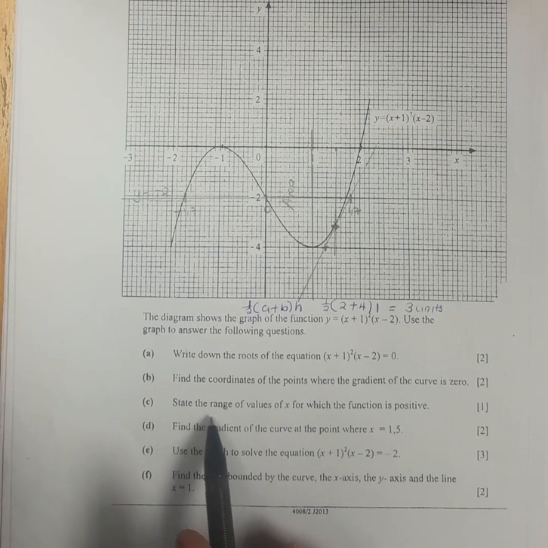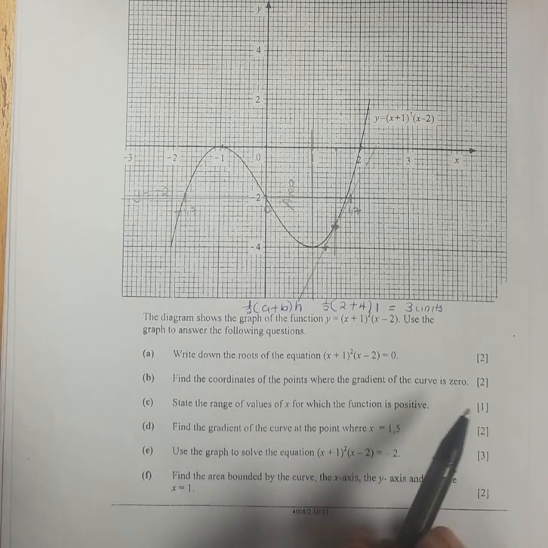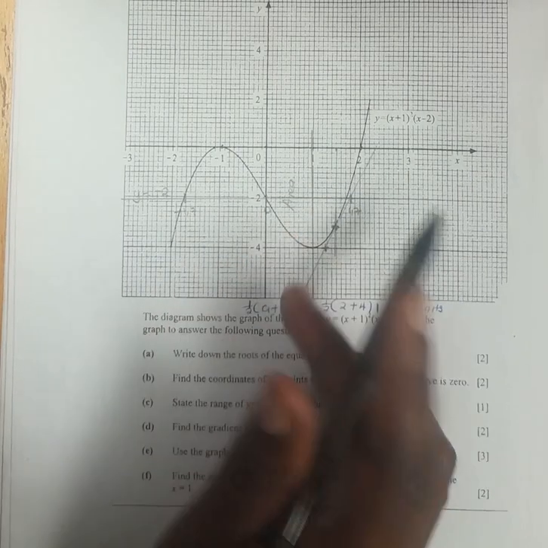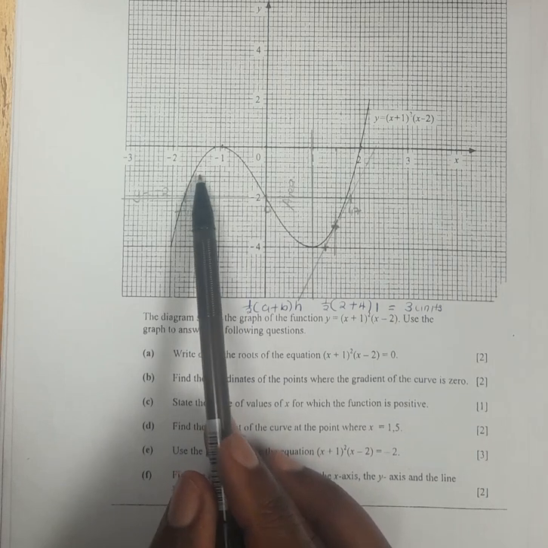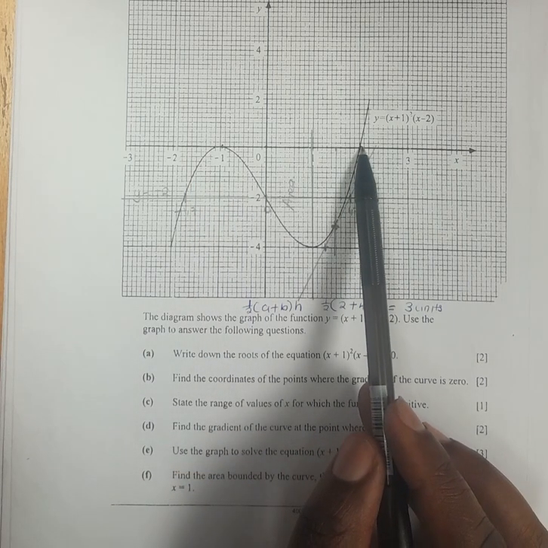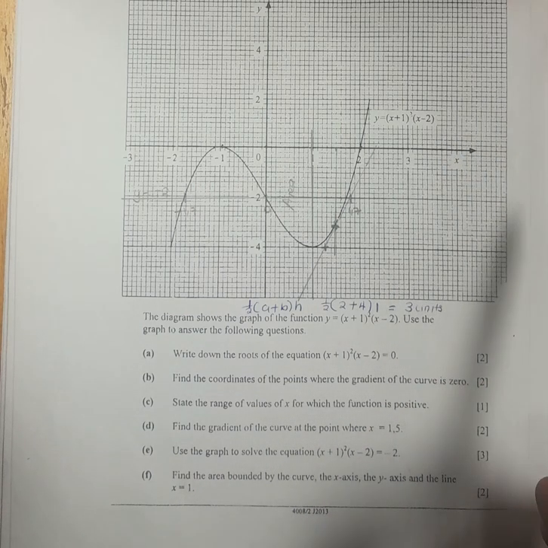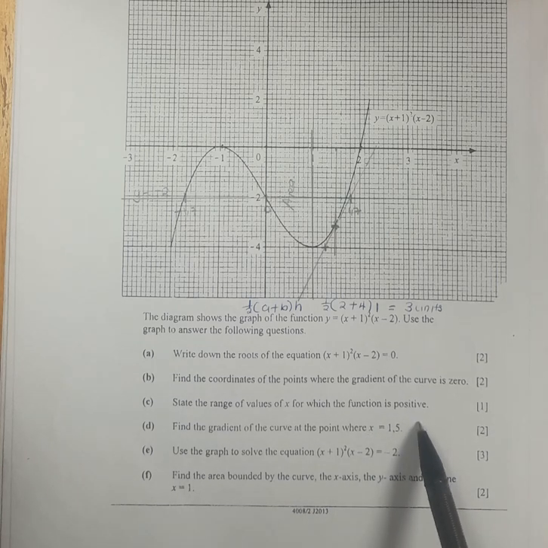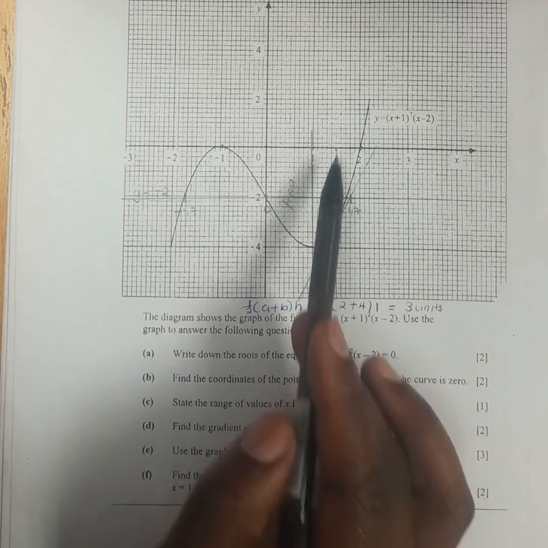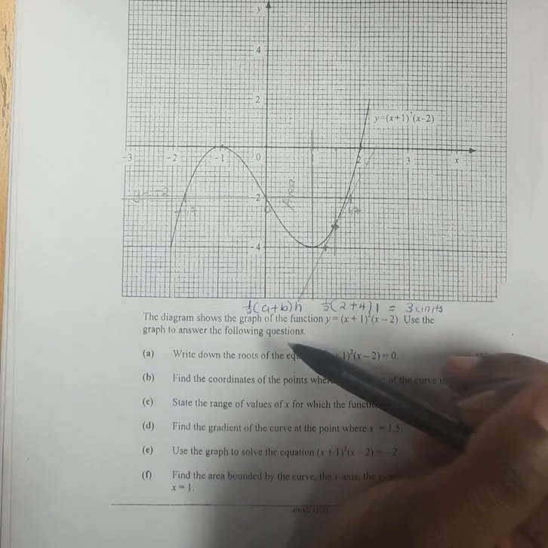And then part C, state the range of values of x for which the function is positive. From this region, we are having negative. It is in the negative region, but the moment it reaches 2, it is now in the positive region. So we are going to write x is greater than 2. And then find the gradient of the curve at the point where x is equal to 1.5. So this is our 1.5. We draw our tangent here and we find the gradient.